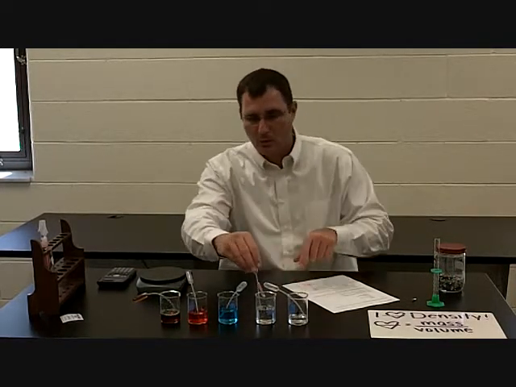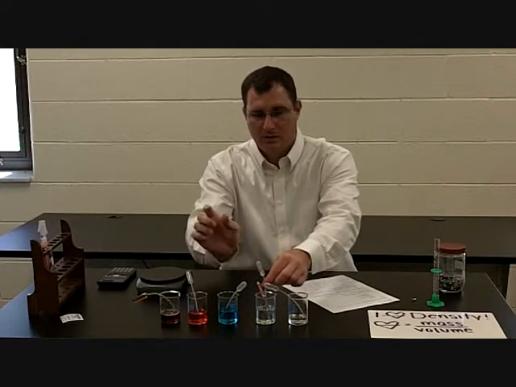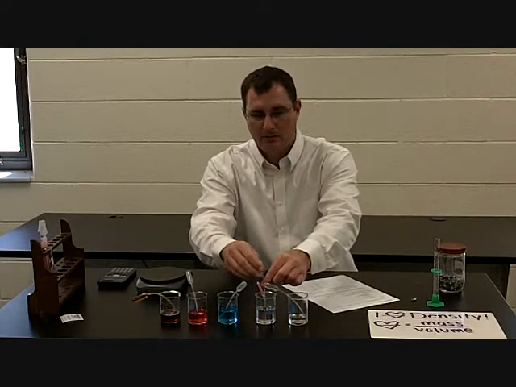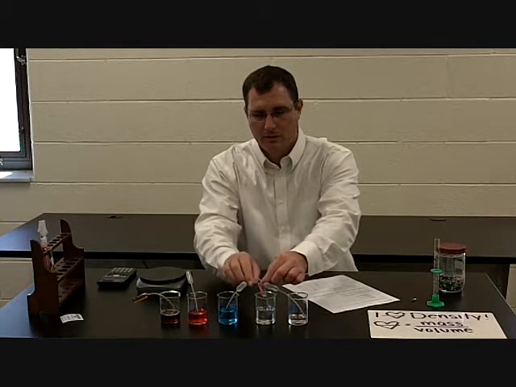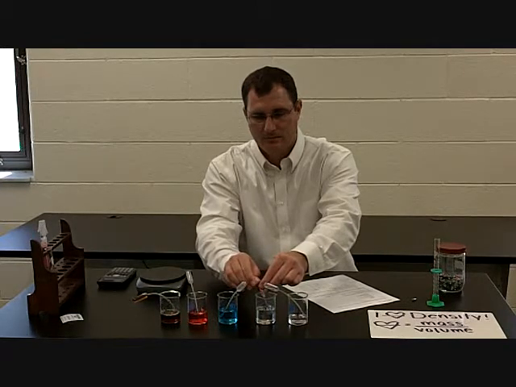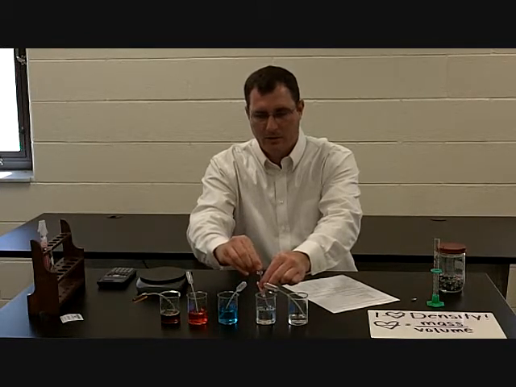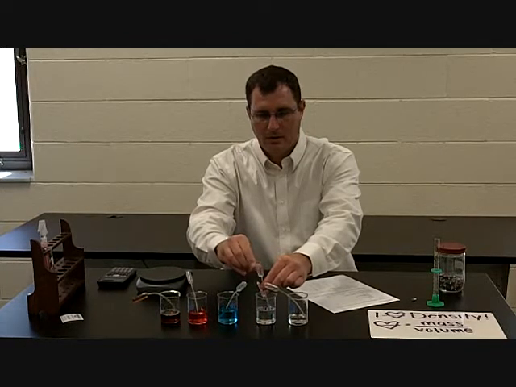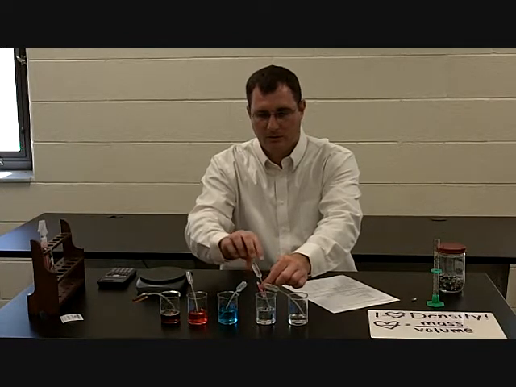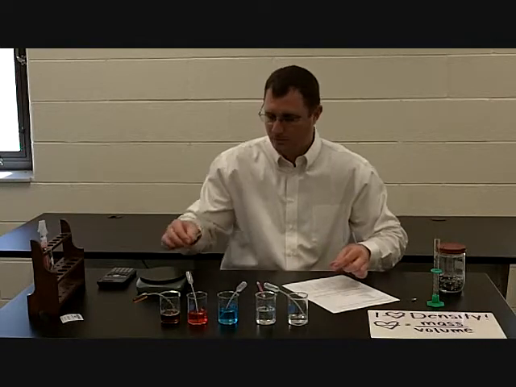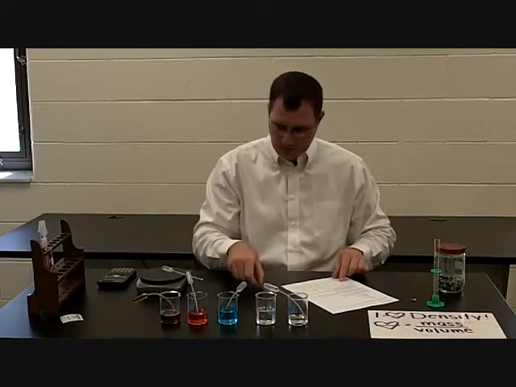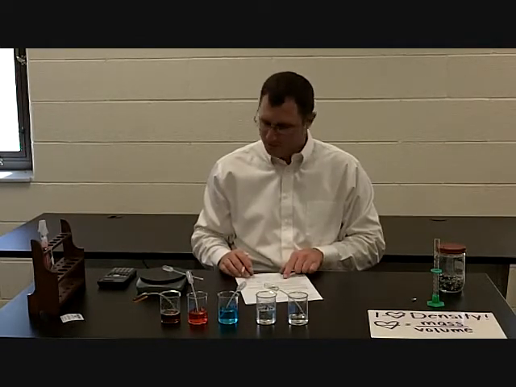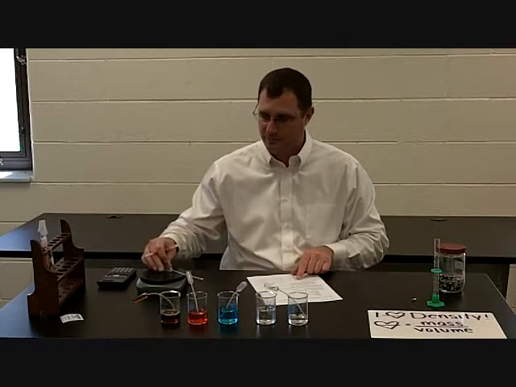Now I'm going to do the mineral oil next. I get one squeeze and I get most of it full. Get the air out and let it pull it up. Once it's totally full, I'm going to weigh that, and my mineral oil weighs 4.9 grams.